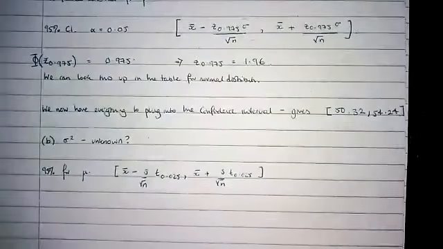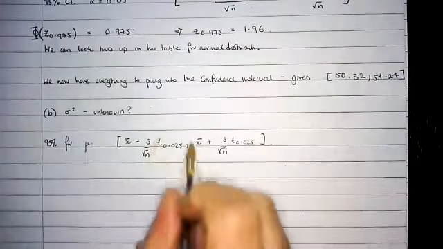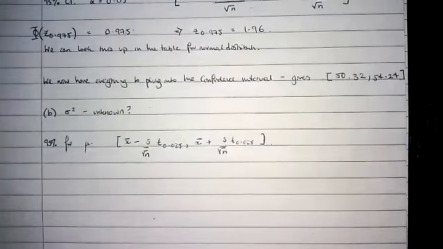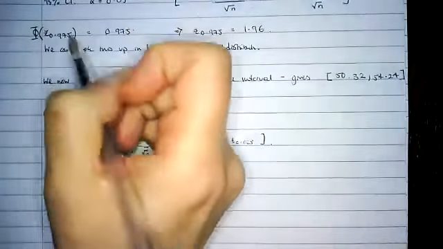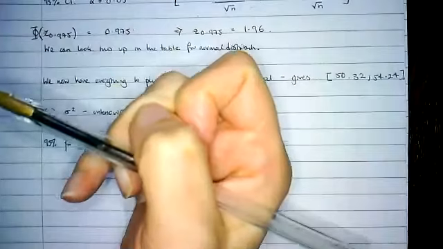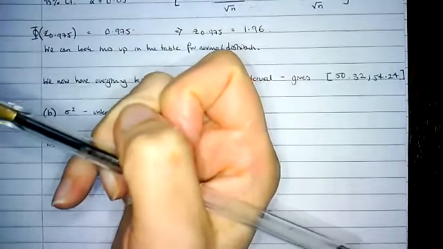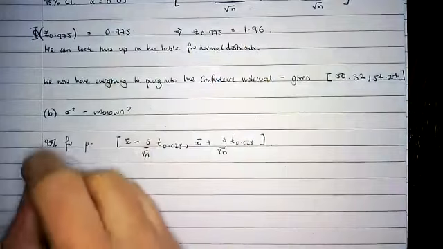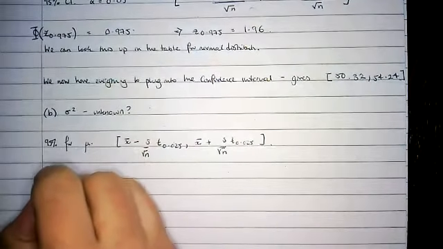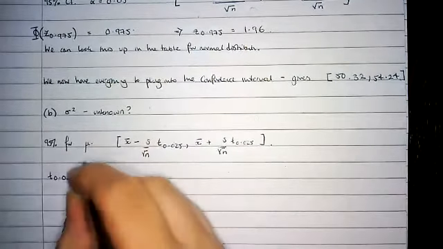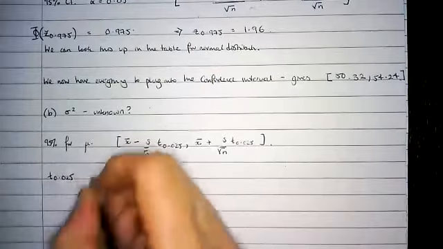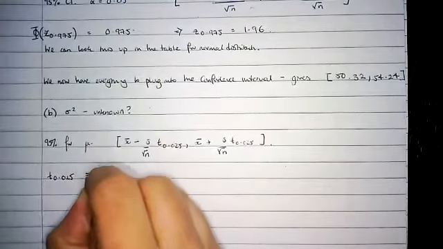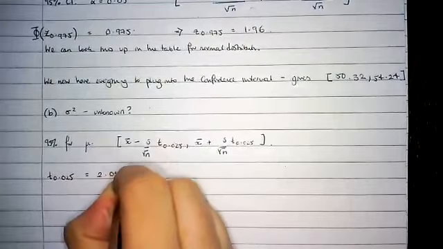So I'm able to look up T. It does something very similar to what Z was doing here, except it solves the formula in terms of the student T distribution. I can look it up in the table as 2.0452.